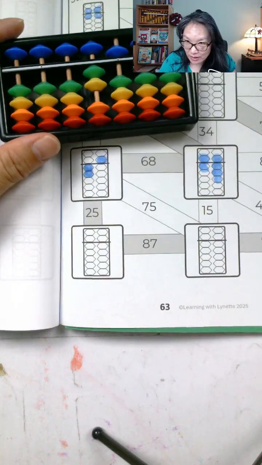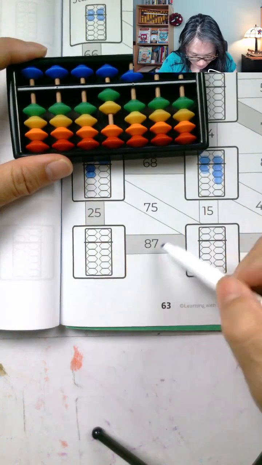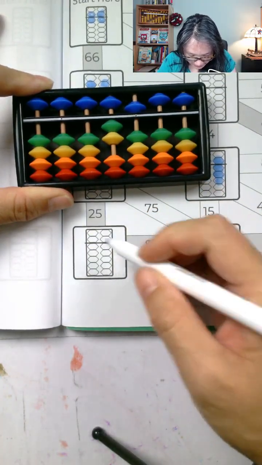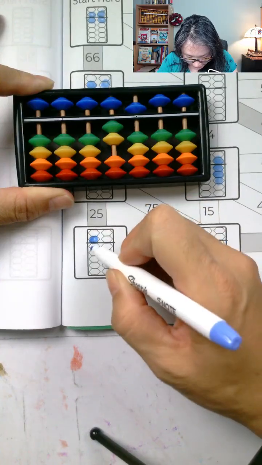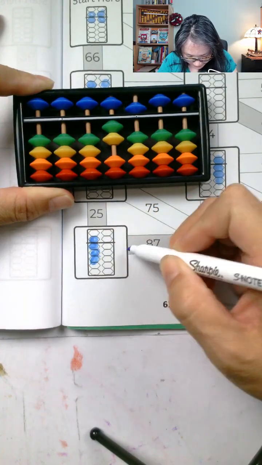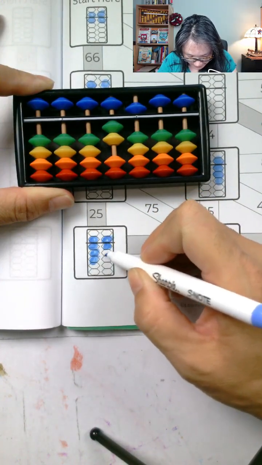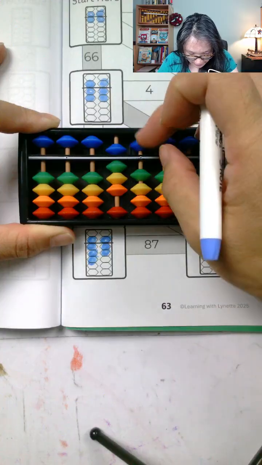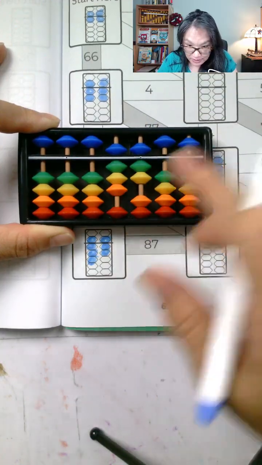We're talking about making a number, right? So we're doing 86. So remember how to do 87. We do 5, 6, 7, 8, and then 5, 6, 7. So on our abacus, we do 5, 6, 7, 8, and then 5, 6, 7. This is my tens. This is my ones.